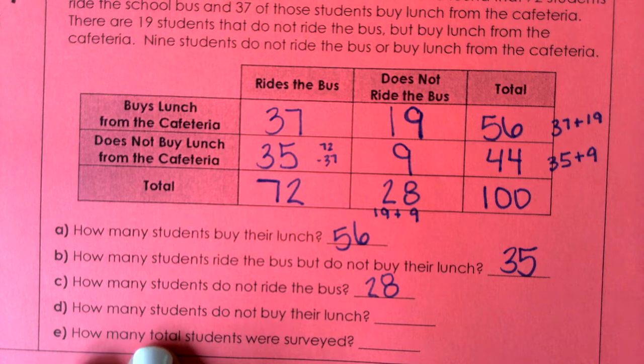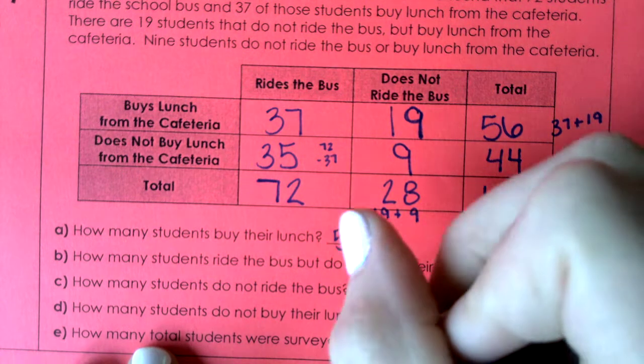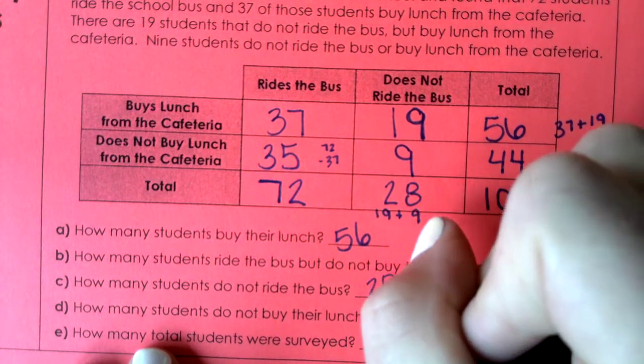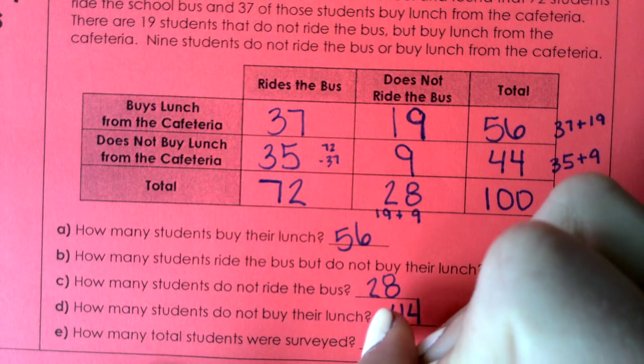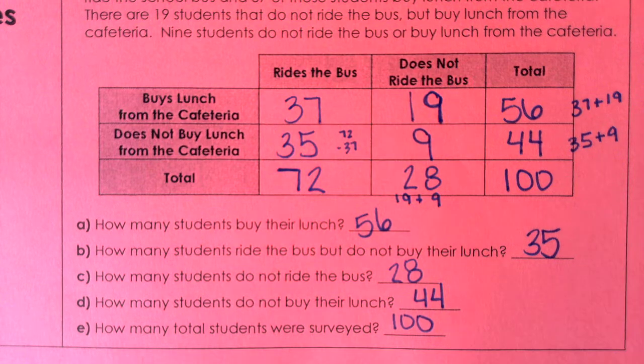How many students do not buy their lunch? And then how many students were surveyed? 100. Okay, do we have any questions about this front example here? Okay, flip it on over then.